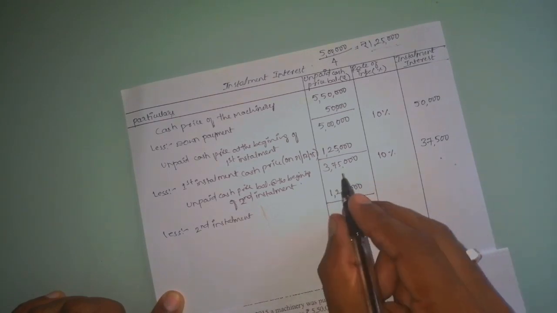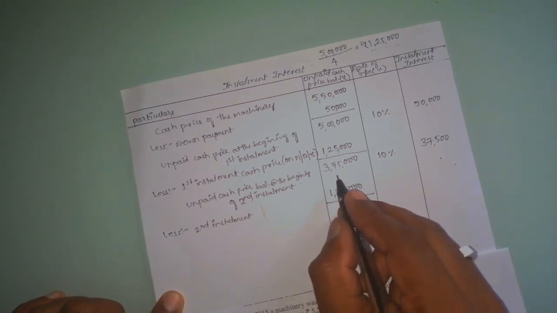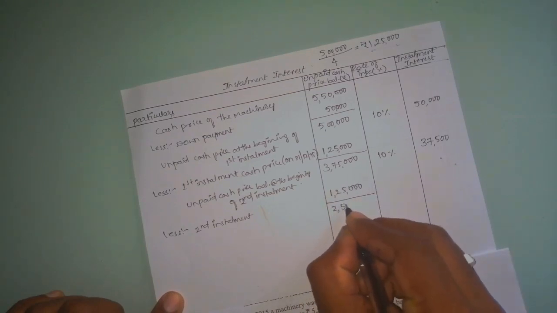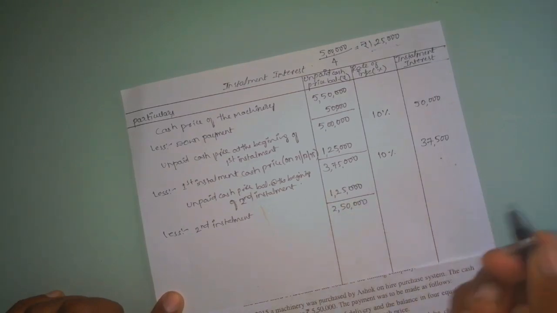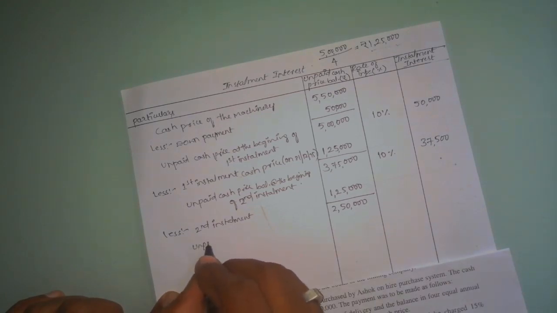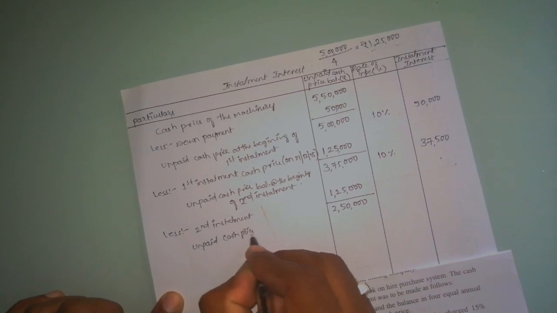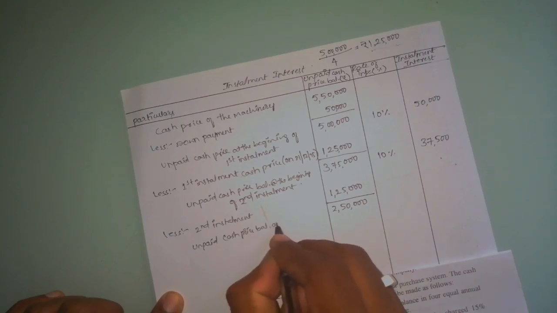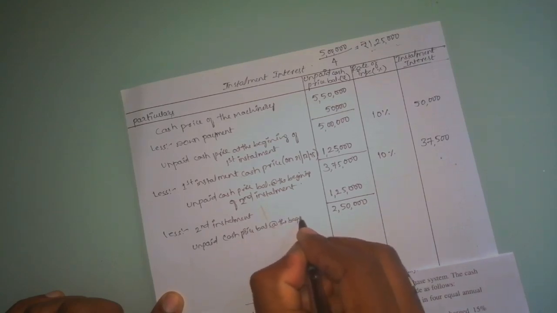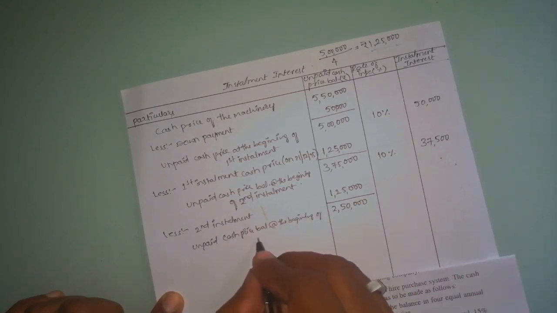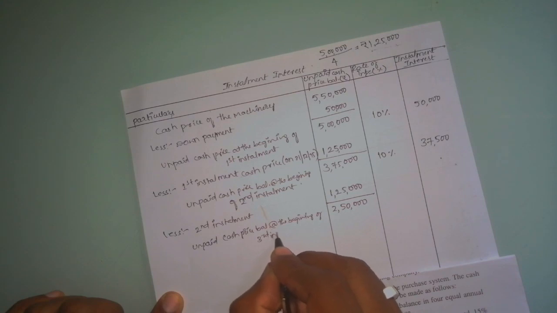So next, when we deduct 1,25,000 from 3,75,000, we get 2,50,000. This is the unpaid cash price balance at the beginning of the third installment.